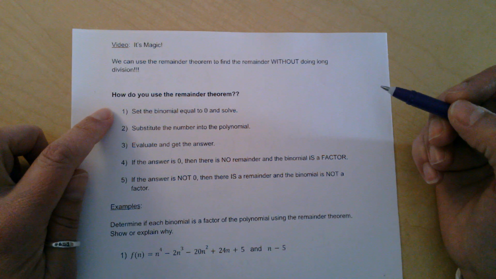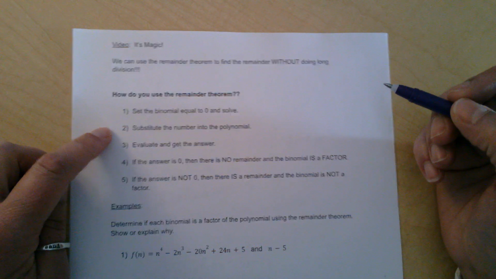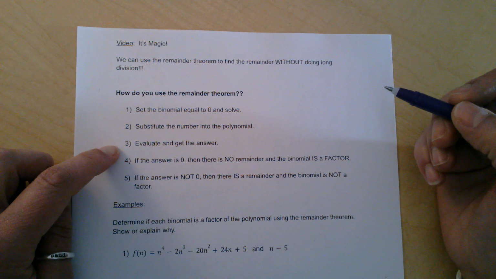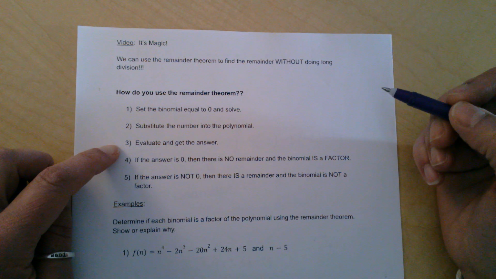First, we're going to set the binomial equal to 0 and solve. And then we're going to use some substitution into the polynomial and evaluate it. And then we're going to get an answer. That answer is our remainder.